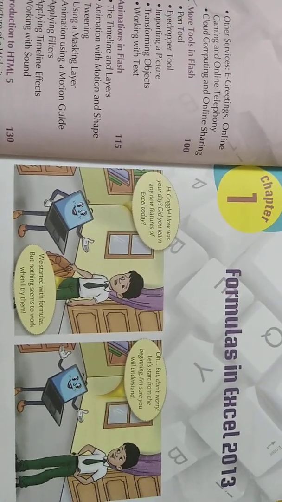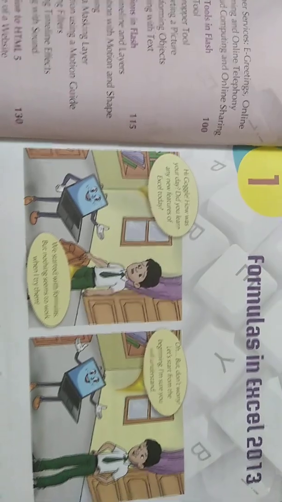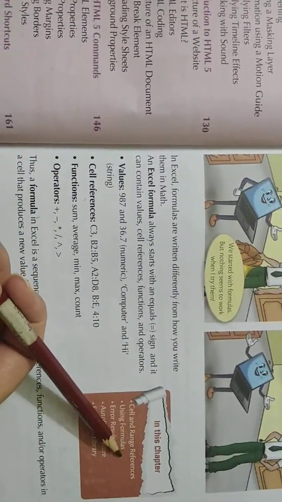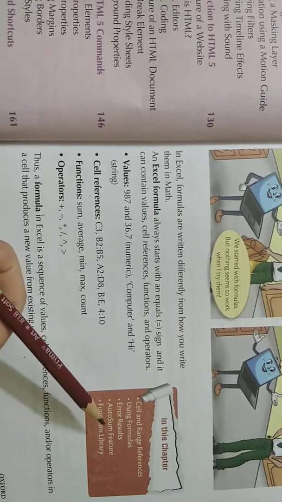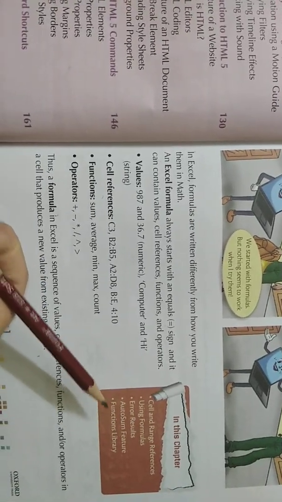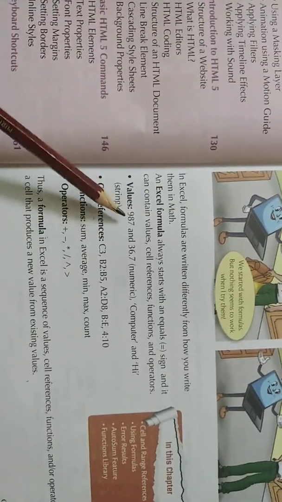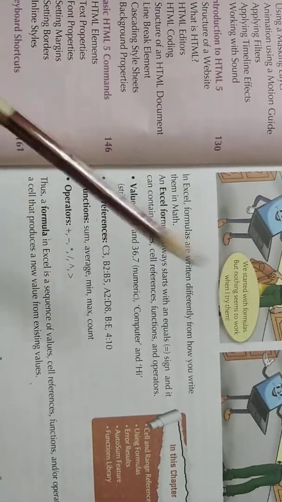You know that it's your revision week and we are going to start from chapter number 1, which is formulas in Excel 2013. So in this chapter you have learned about cell range and references, using formulas, error results, auto sum features and function library. You know that the formula consists of these four things.